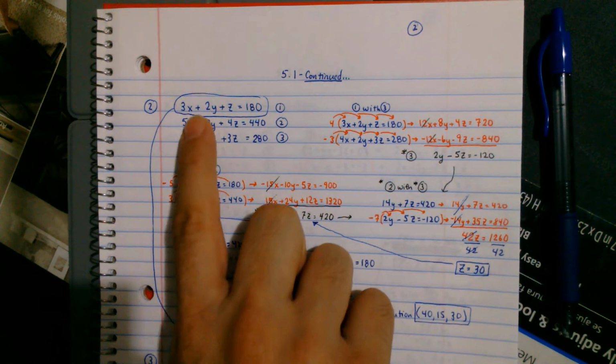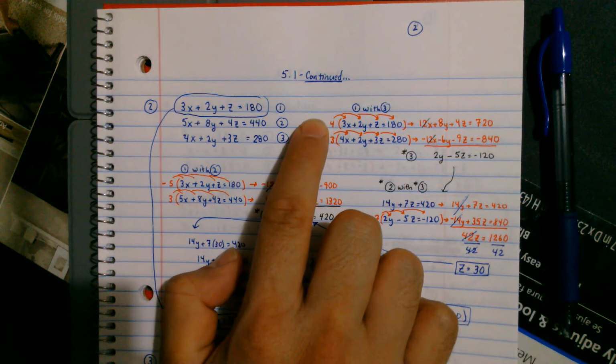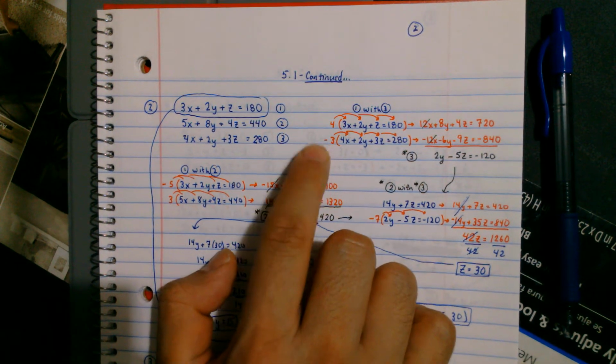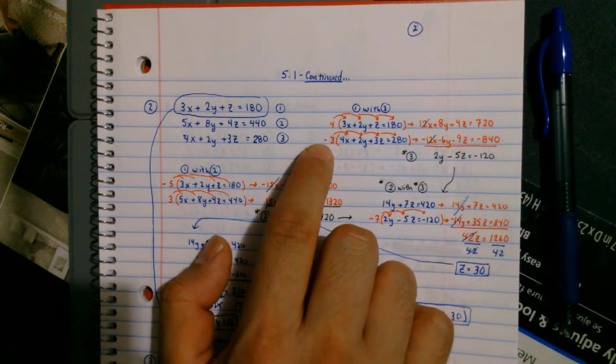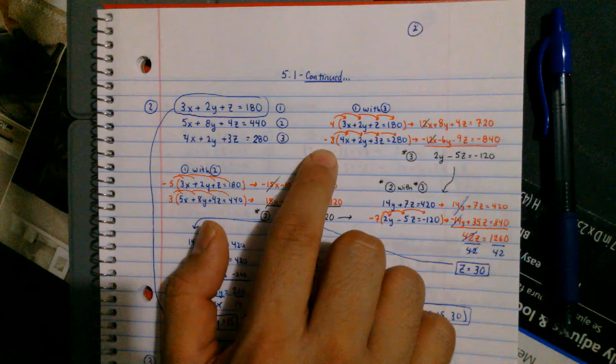Then I did 1 with 3. So I have 3 and 4. They've got nothing really in common, so I multiplied one to the other and vice versa, except one of them had to be a negative number. Doesn't really matter if it's a negative 4 and a positive 3 or a positive 4 and a negative 3. You're going to ultimately get to the same result at the end.